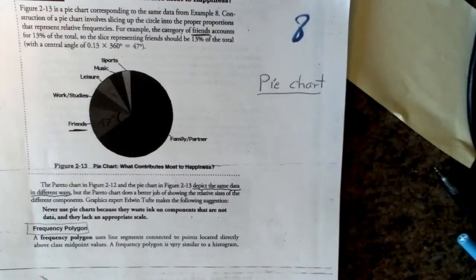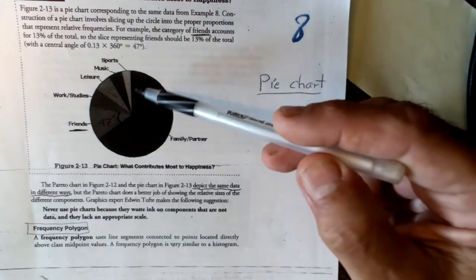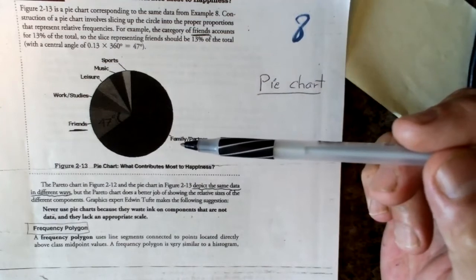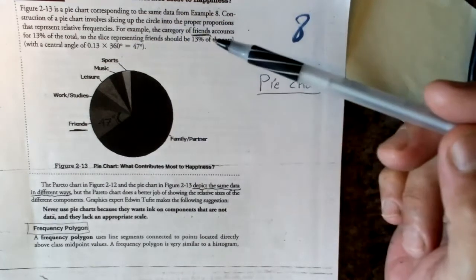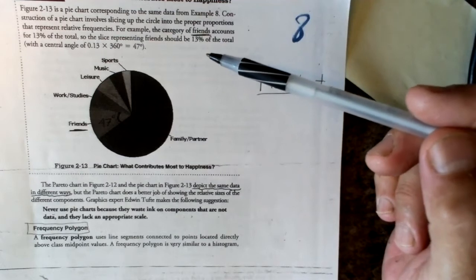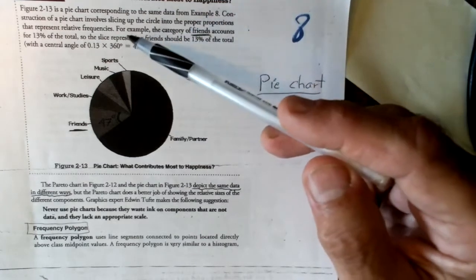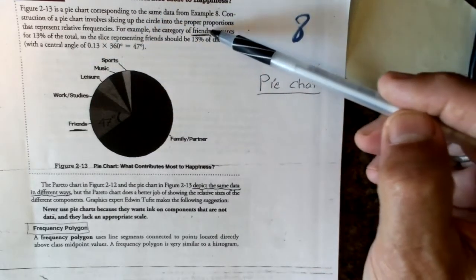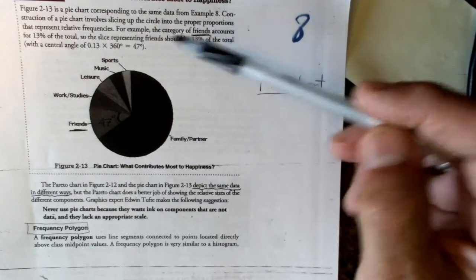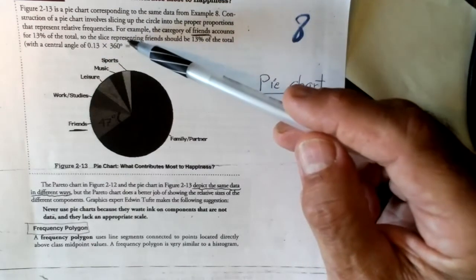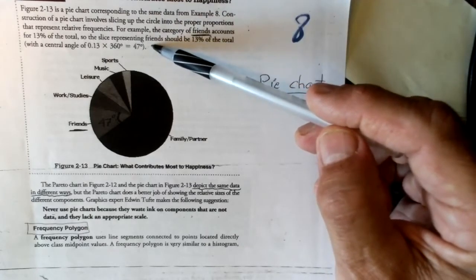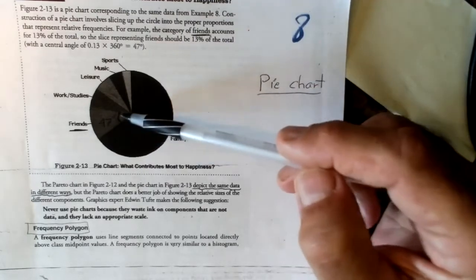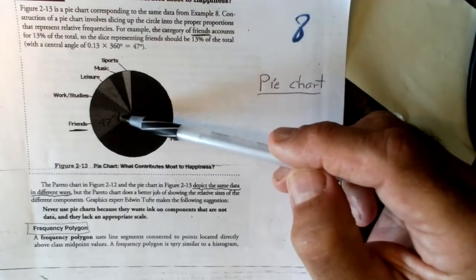Okay. See, you put a percentage here. And this is how to do it. Like here, 13% of the total is for these items. So you take that 13%, or 0.13, and multiply by 360 degrees, which gives 47. So you graph that 47 degrees here. It's not easy to see, but this is 47 degrees for friends.